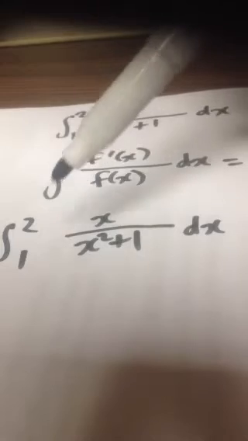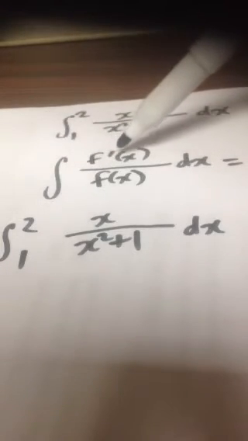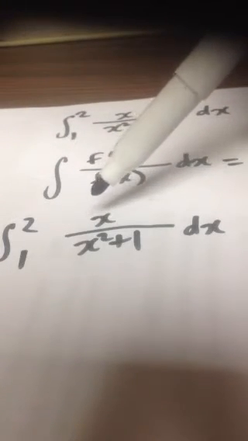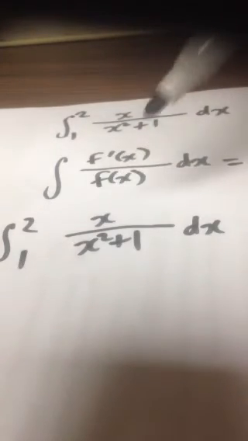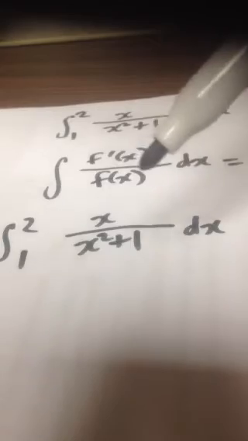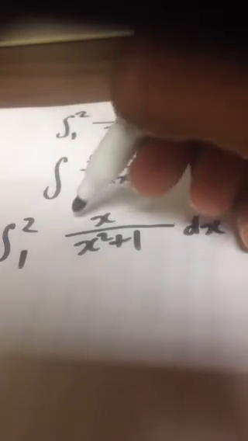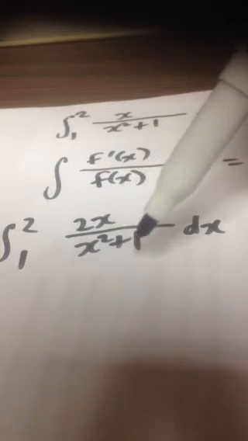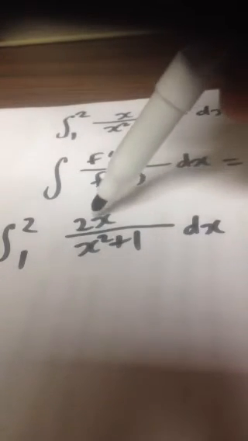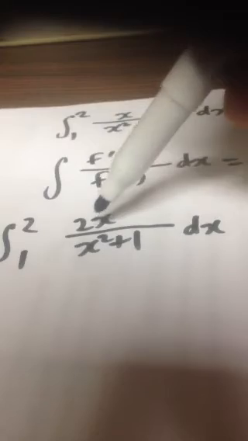So what we need to do to use this result, f prime x over f of x, is get this in the exact form of f prime x on f of x. It's not currently in that form. To get it in that form, we need to have 2x up here. So the derivative of x squared plus 1 is 2x. So we multiply x by 2 to get 2x.